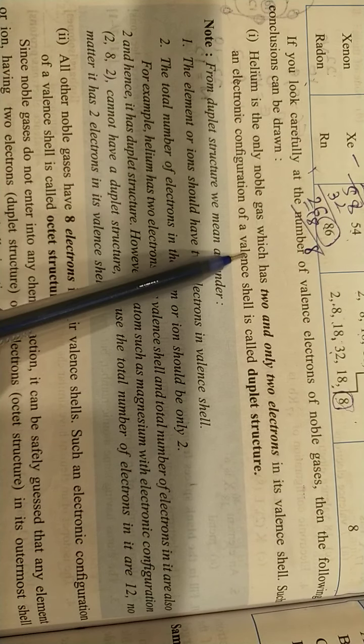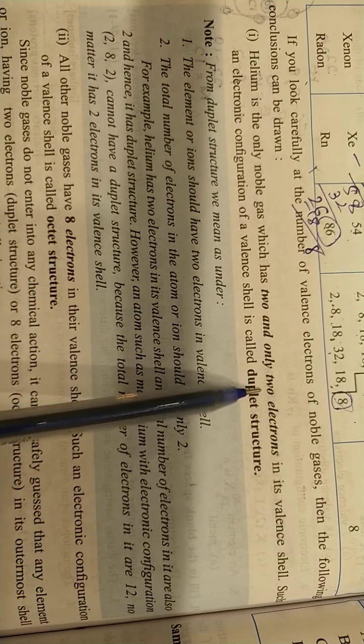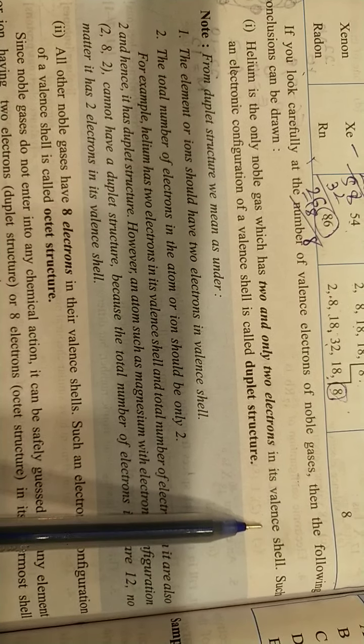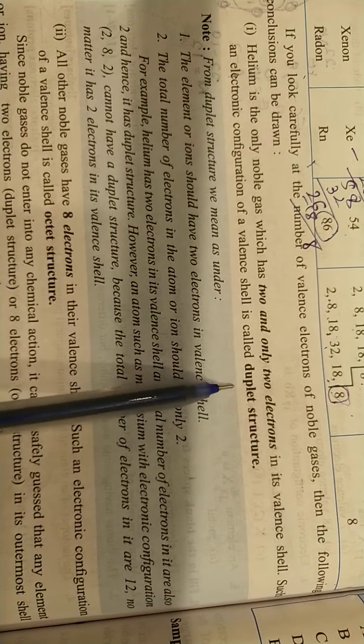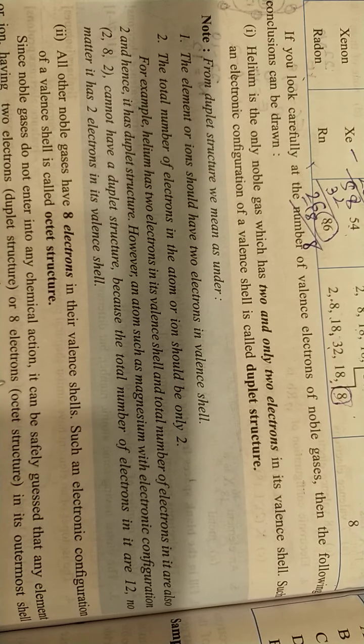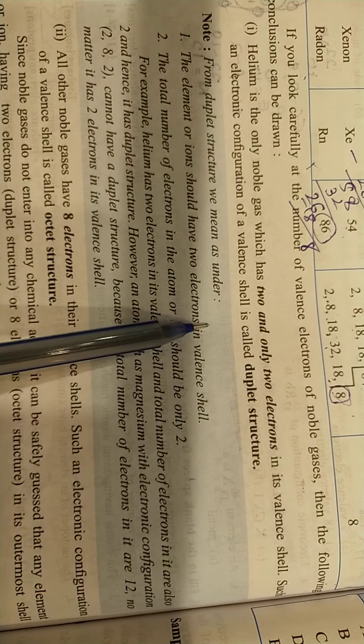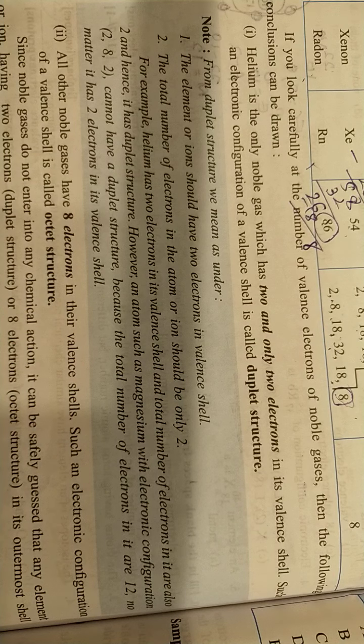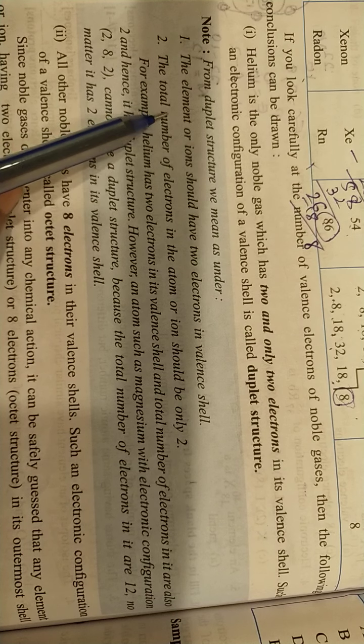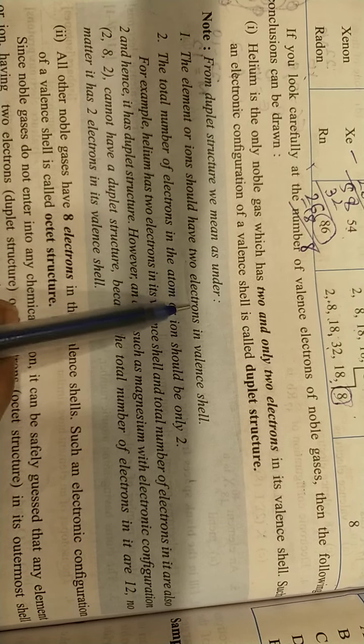Helium is the only noble gas which has 2 and only 2 electrons in its valence shell, and such an electronic configuration is known as a duplet structure. What is a duplet structure? The element has only one orbit, and that orbit has 2 electrons.